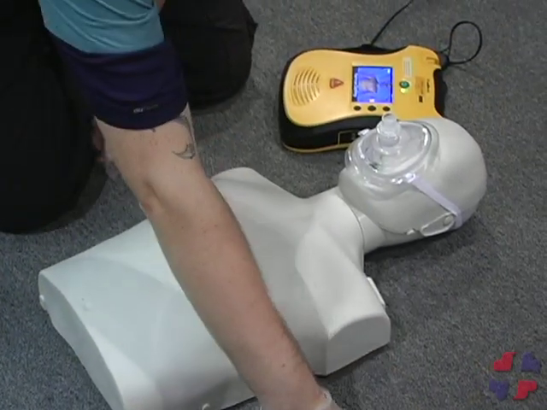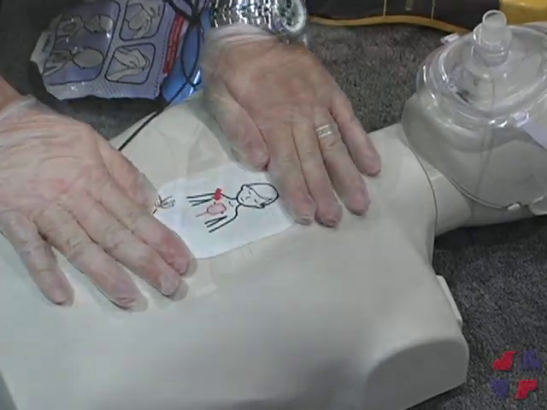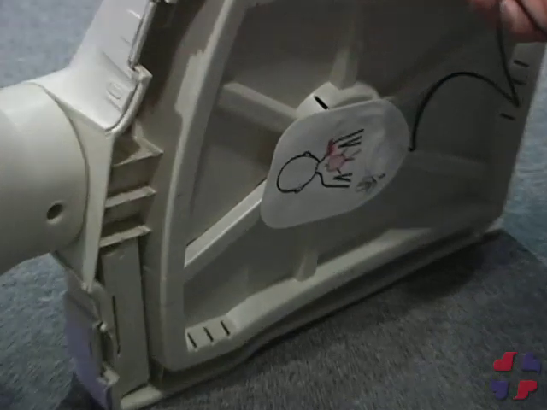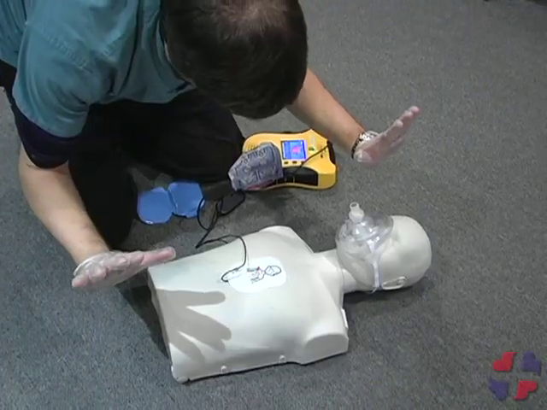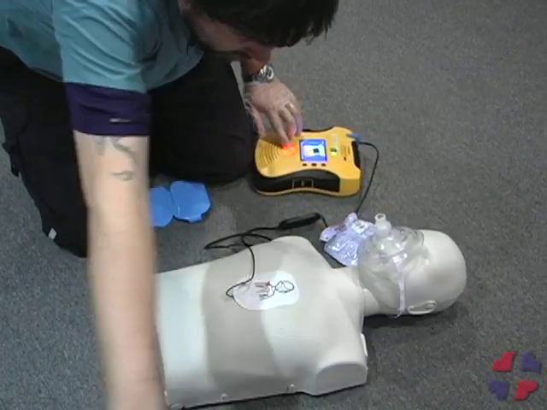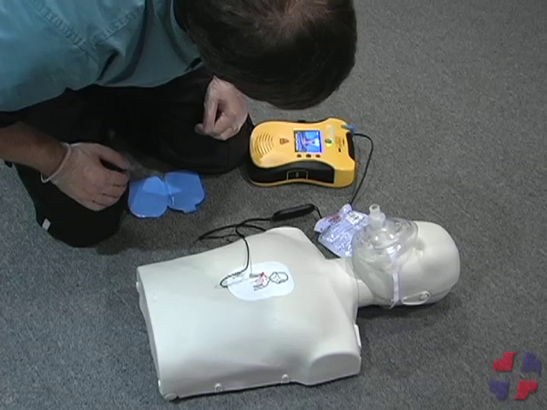Bare chest. Attach pads. Place 1 pad on the center front of the chest and 1 pad on the center back. The AED will analyze for heart rhythm. If a shock is advised, stand clear and say, "I'm clear, you're clear, everybody's clear," and push to shock.